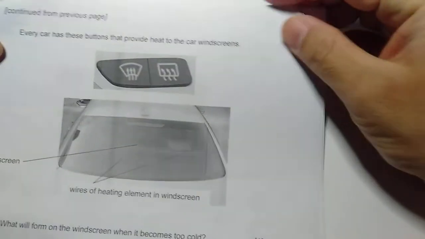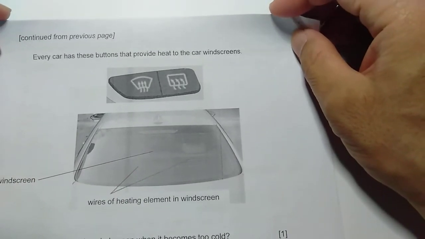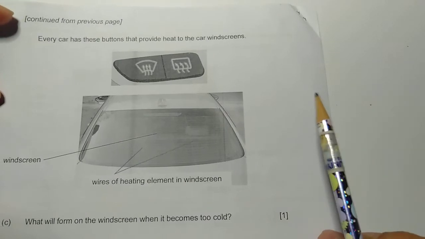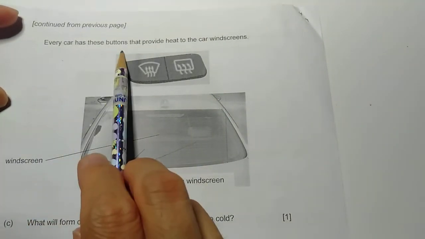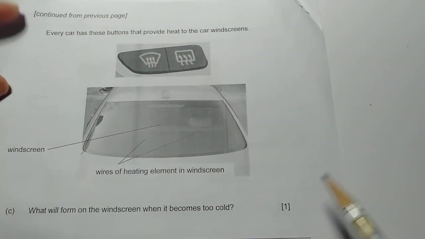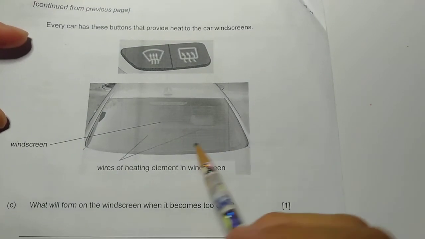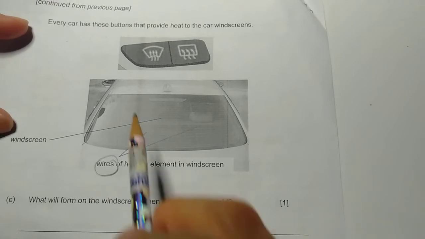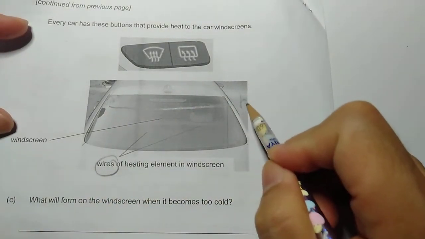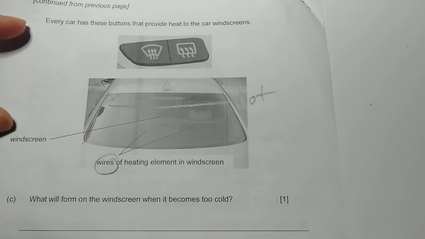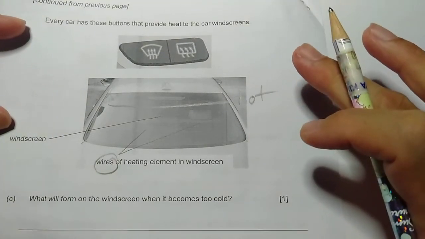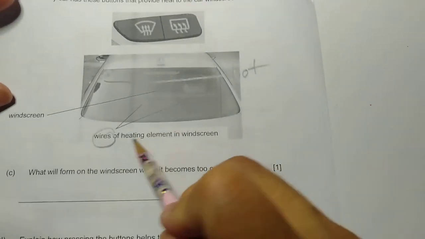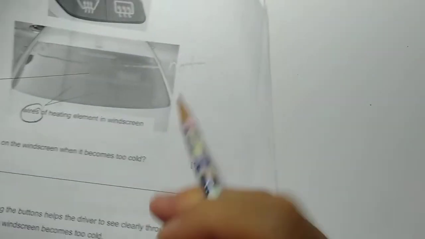Now, I noticed there's a last page here, which I didn't quite see until now. Let's go through this. Every car has these buttons that provide heat to the car windscreen. This is the back of the car. These are actually wires. When you switch it on, the wires here will become hot. Why am I not going through this at first? Because it's about the electrical system, but never mind, we can still do this. This wire becomes hot.